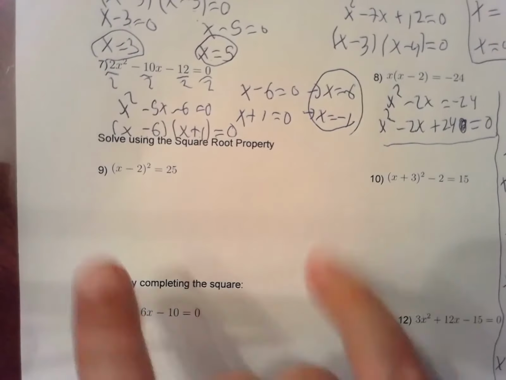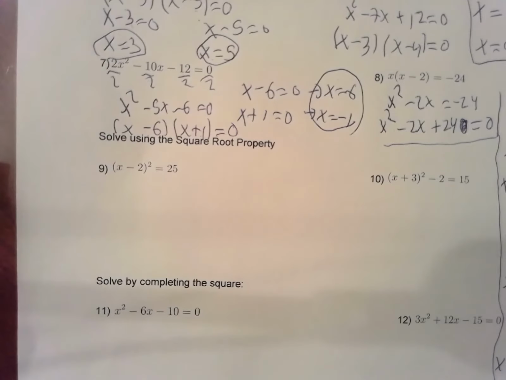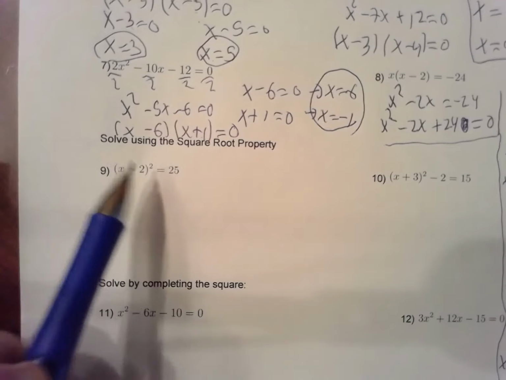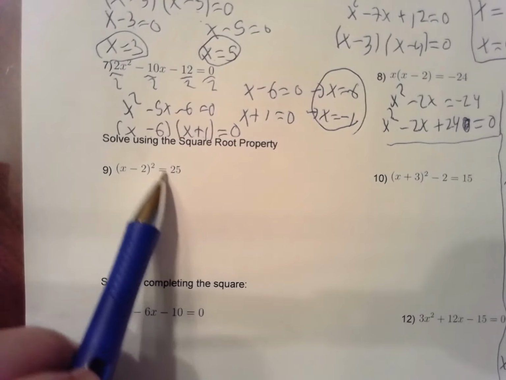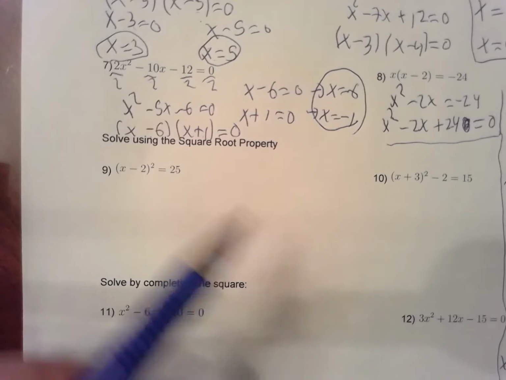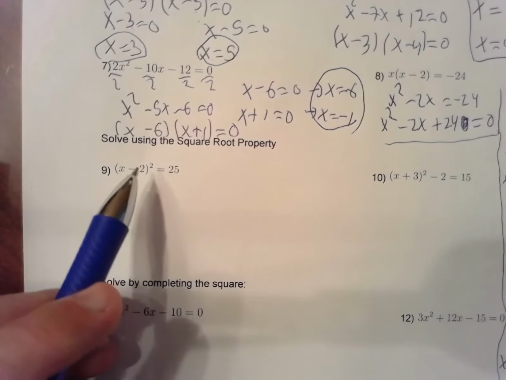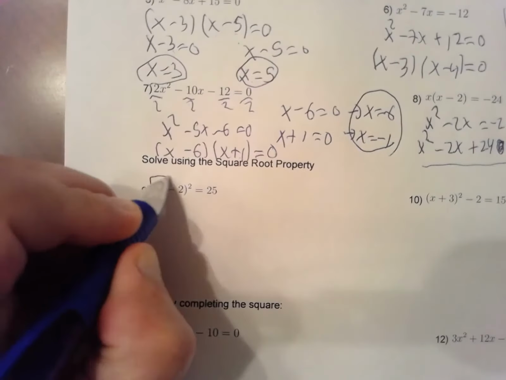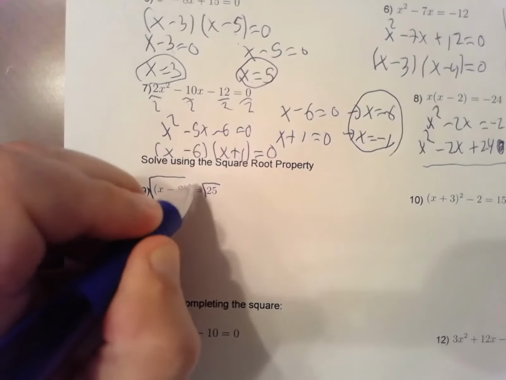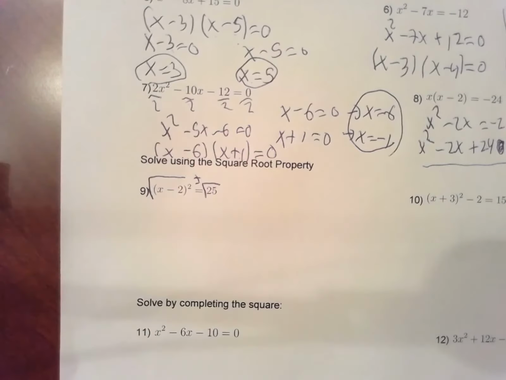Okay, here, these two guys, we're solving using the square root property. We can only do that when I have junk squared equals a number. If there's not just a number over here, it won't work. That's what I have here. Something squared equals a number. Then I take the square root of both sides. I'm only allowed to do that if I put a plus or minus here on the right.